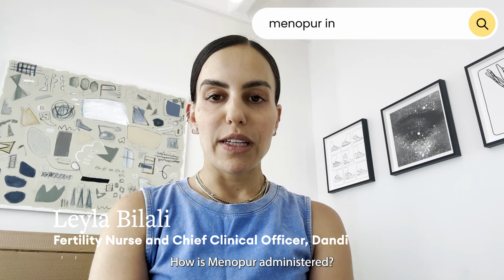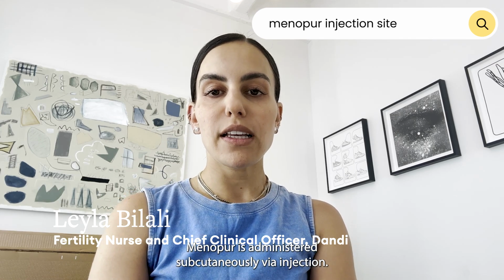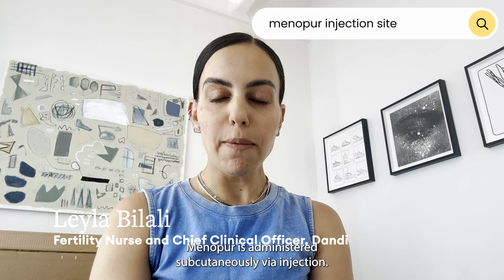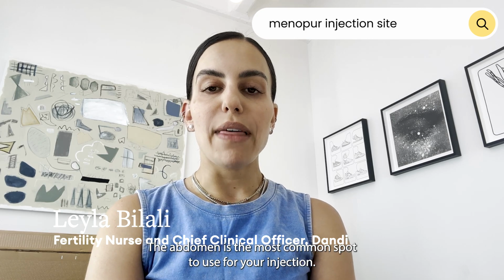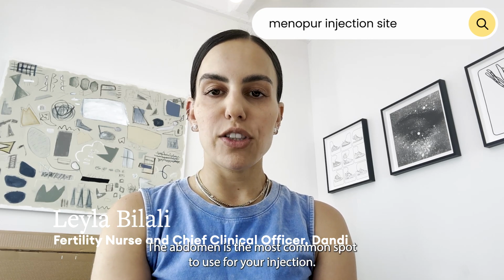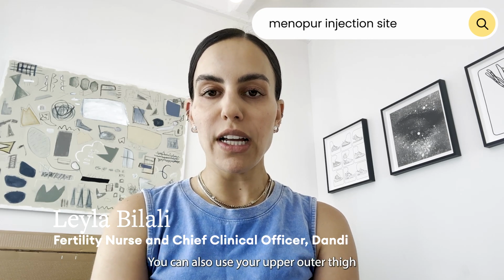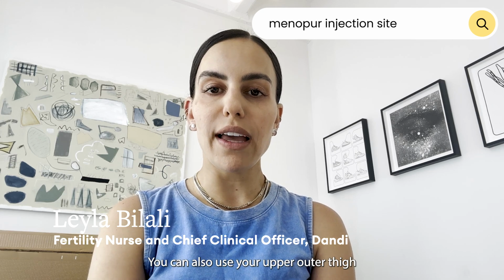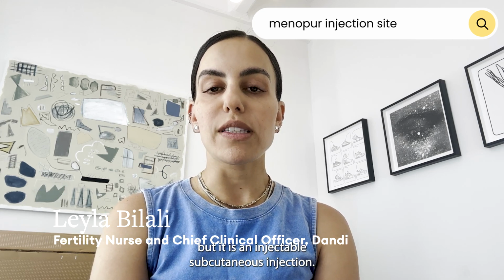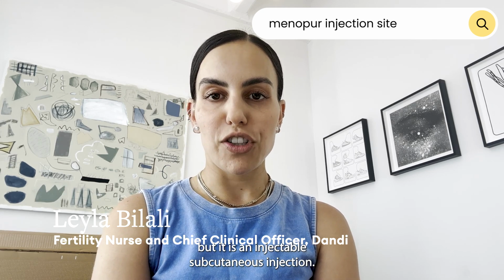How is Menopur administered? Menopur is administered subcutaneously via injection. The abdomen is the most common spot to use for your injection. You can also use your upper outer thigh, but it is an injectable subcutaneous injection.